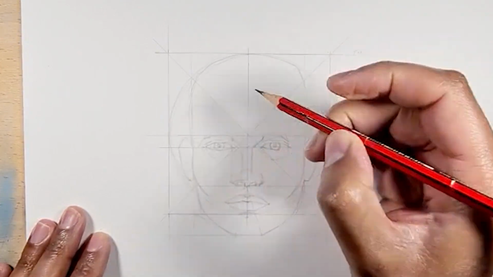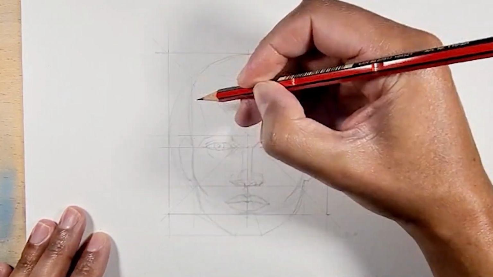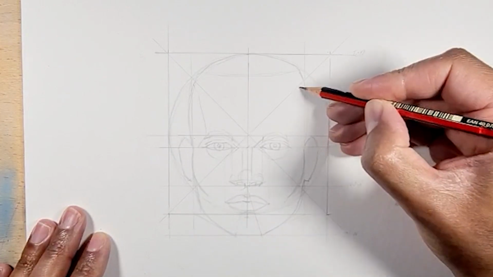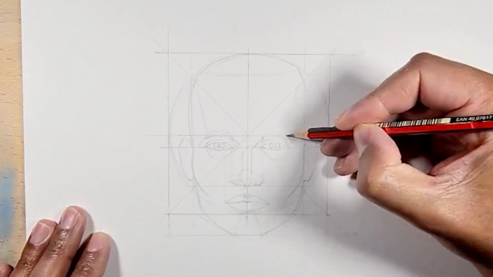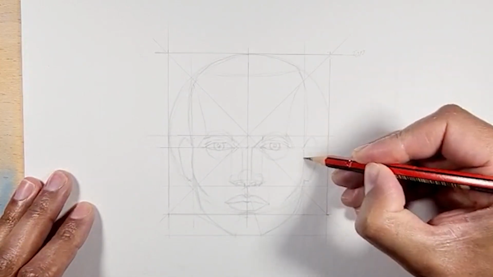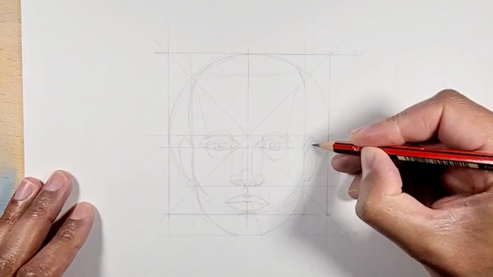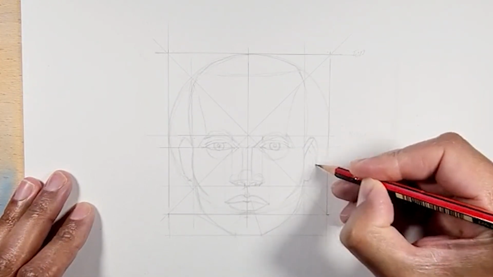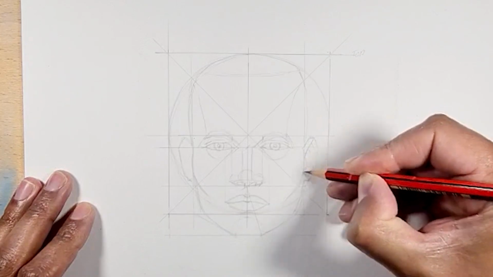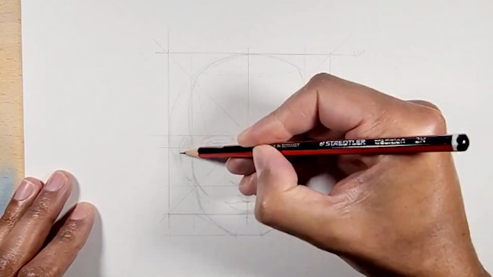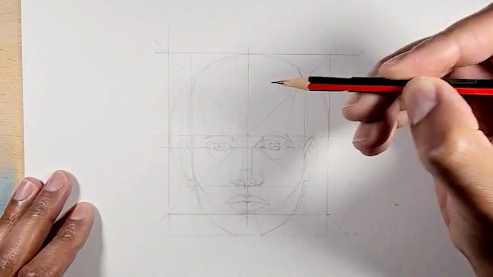I'm also keeping in mind that what I can see of the head structure is not just the front of the head, but part of the sides. The whole structure is a series of curves overlapping each other. It was when I worked out how those curves worked, I felt that my faces and head drawings really started to improve.